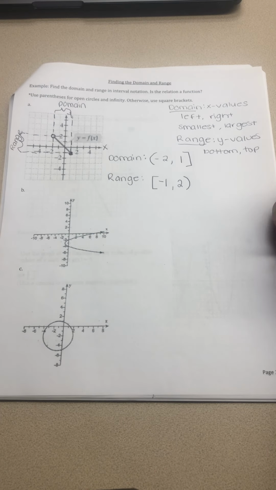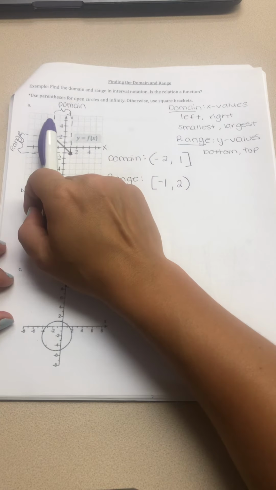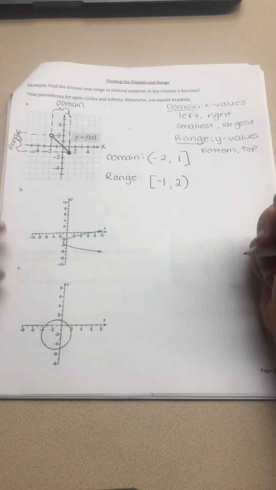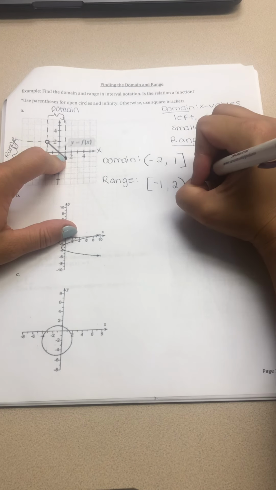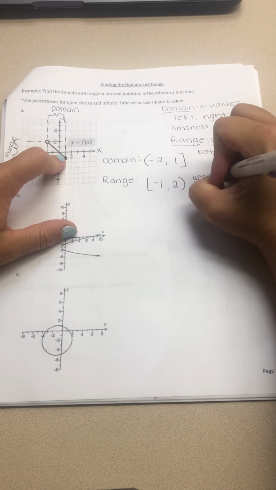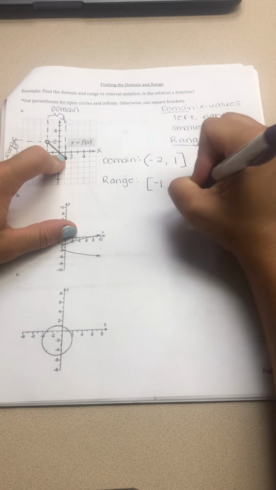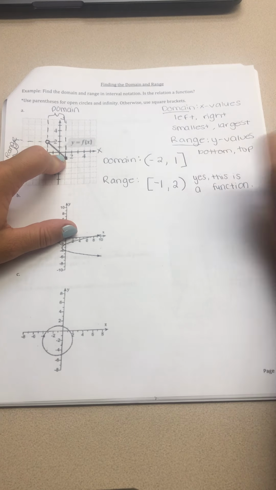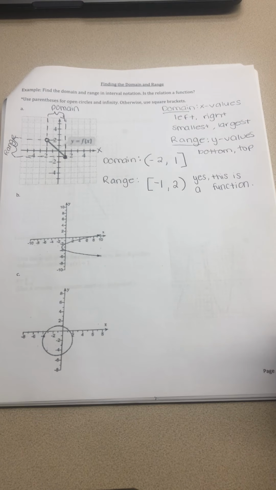Lastly, it asks us, is this relation a function? So every vertical line that I draw going up and down only passes through this graph one time. So yes, this is a function.